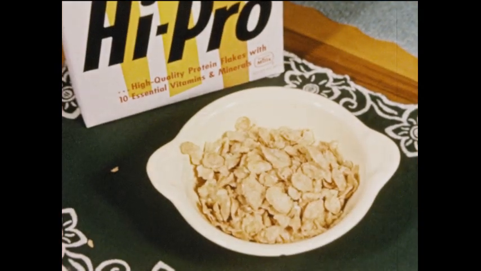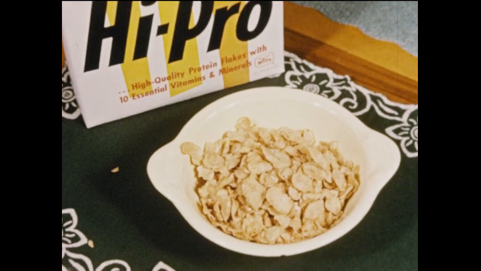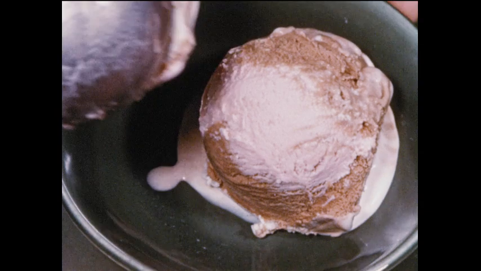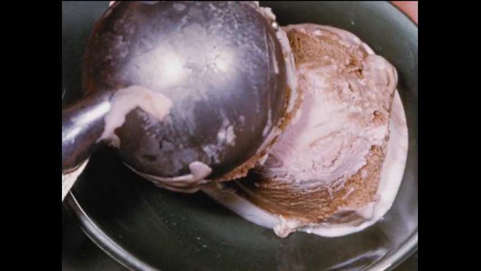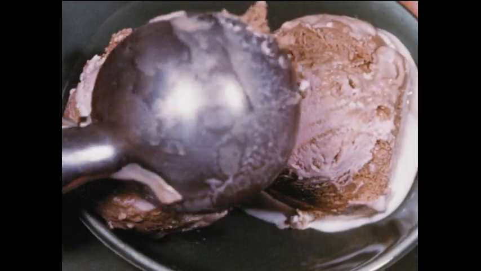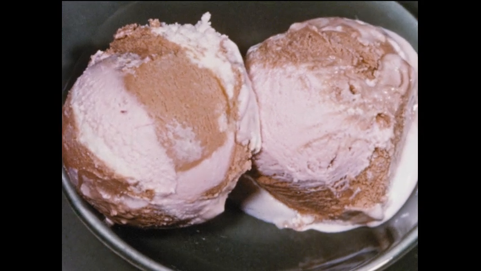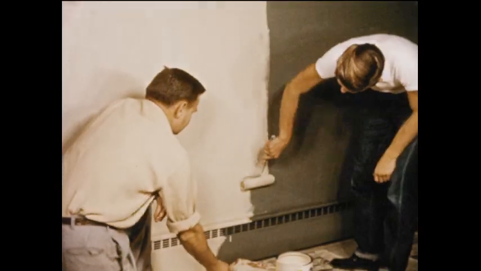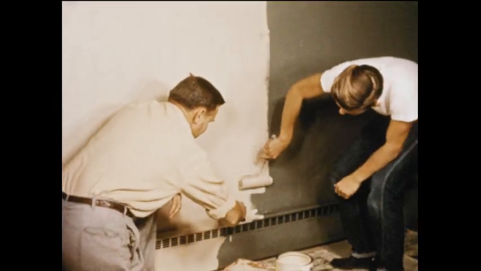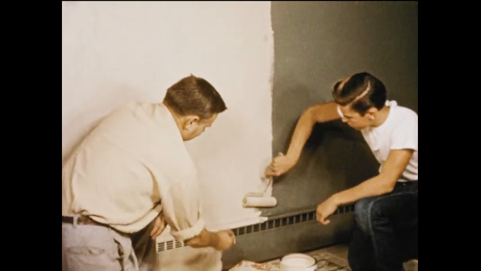A more recent and growing use of casein is in the preparation of high-protein foods, such as this cereal. Edible casein is also added to certain kinds of ice cream. Casein is used as a binding medium for some of our household paints.